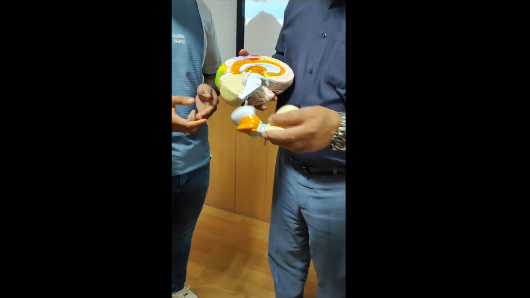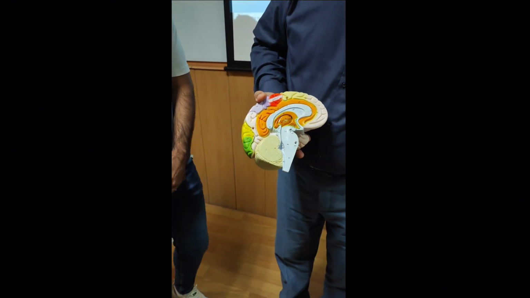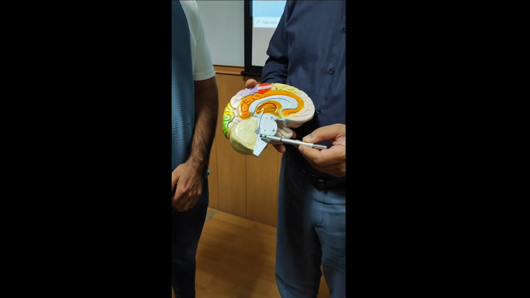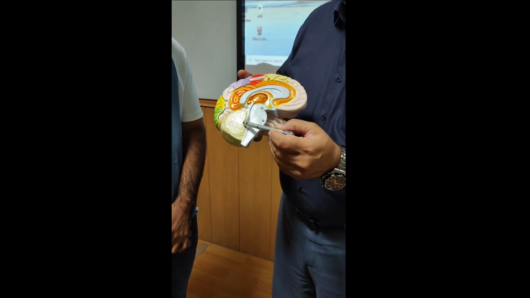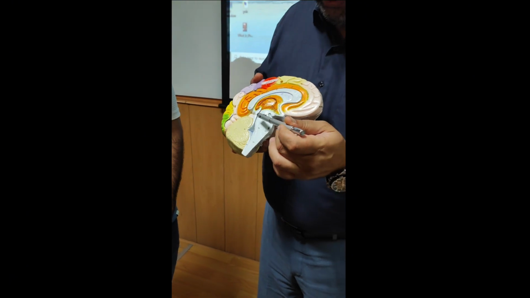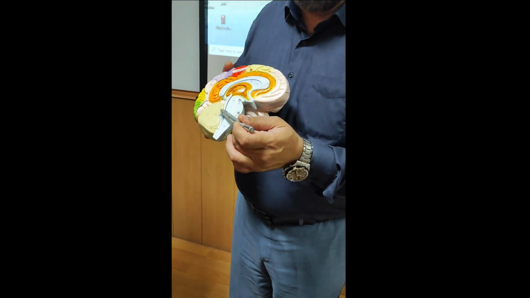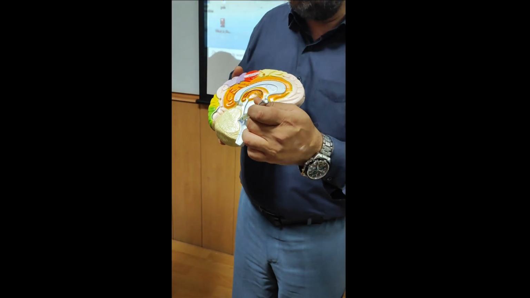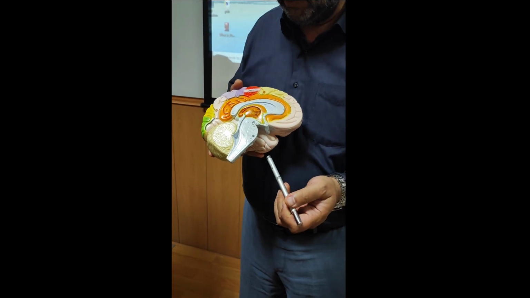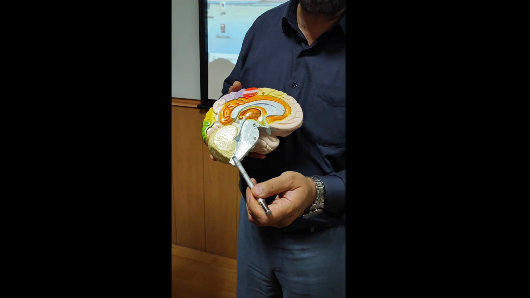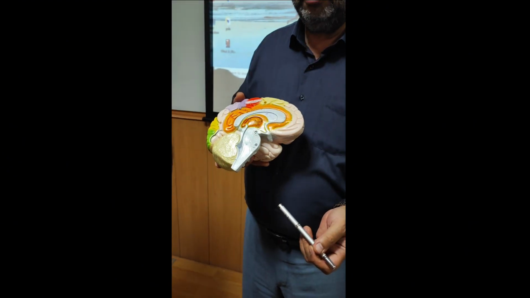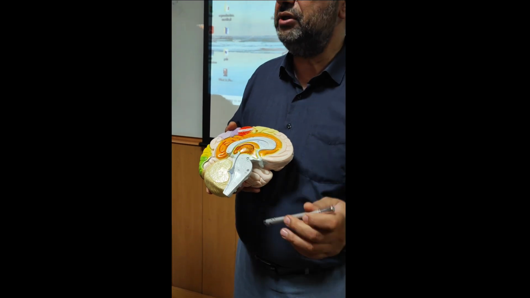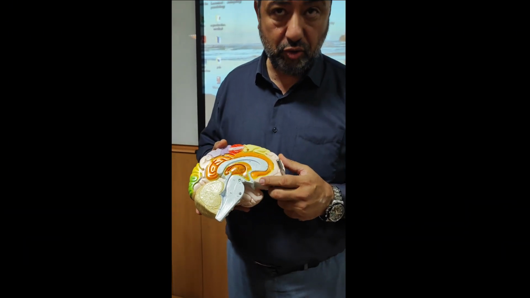Here is the posterior surface of the pons and the posterior surface of the medulla oblongata, and here is the fourth ventricle. This is the superior medullary velum, and this one is the inferior medullary velum. And you see here the central canal of the closed part of the medulla oblongata that continues to the central canal of the spinal cord.